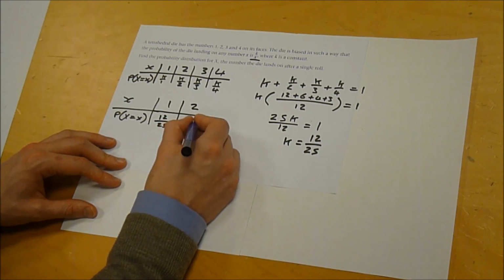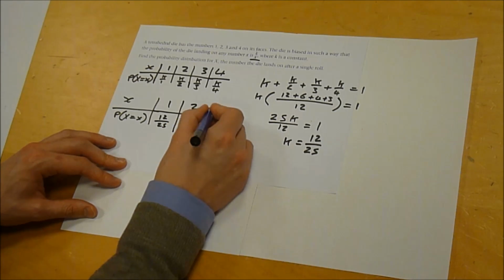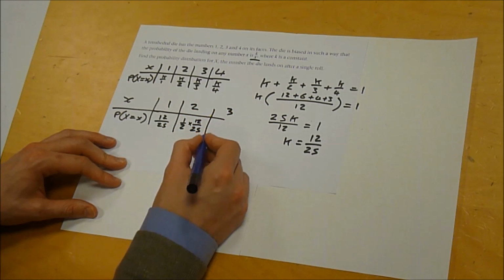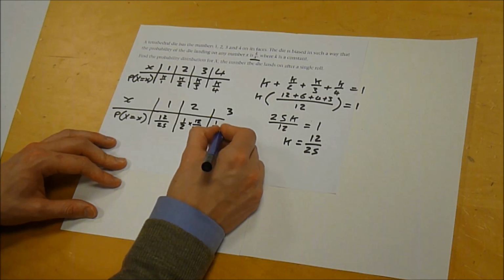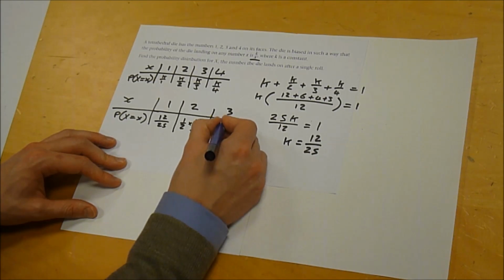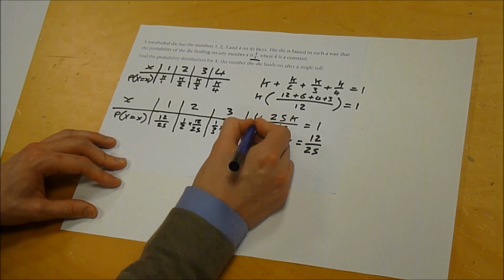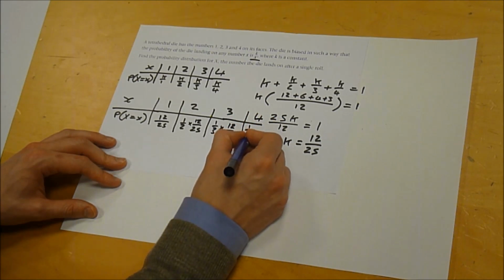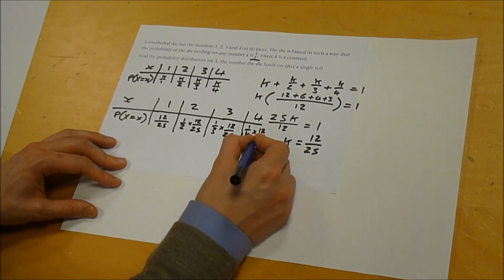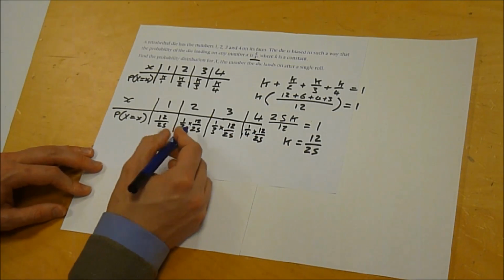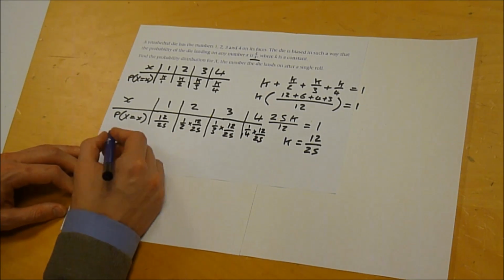So a half times 12 over 25. Similarly for 3, that's a third times 12 over 25. And for 4, if we squeeze that in, that's a quarter times 12 over 25. And for my final answer, I'll just cancel down and simplify.